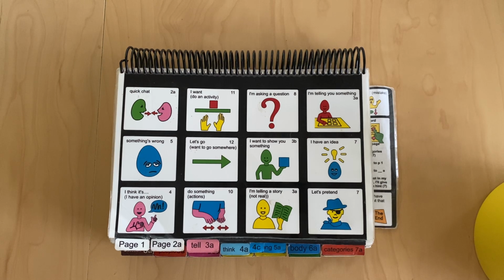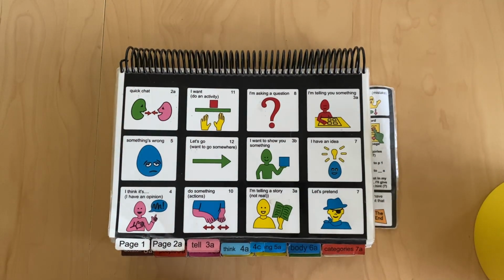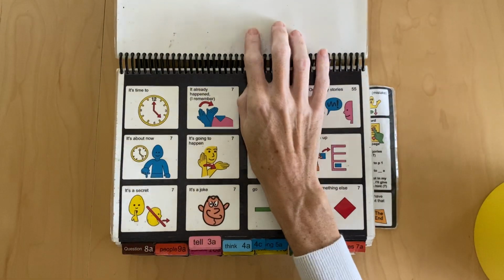Now let's say I just want to get to categories, whether it be people or animals or health. The key to getting to categories is always saying, I'm telling you something. Just to begin the process, I'm telling you something. And that tells me to go to page 3A.